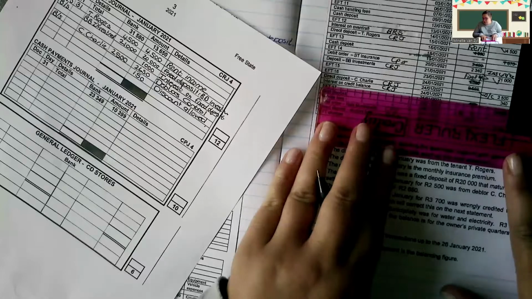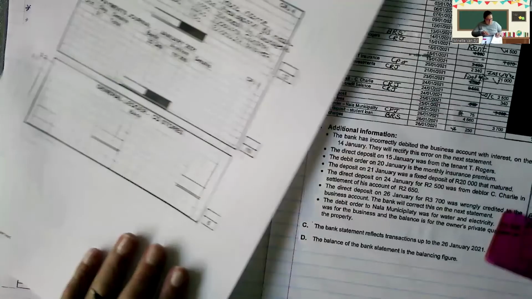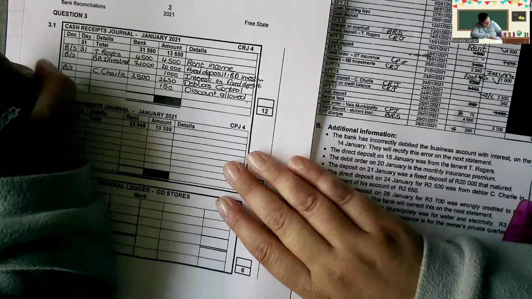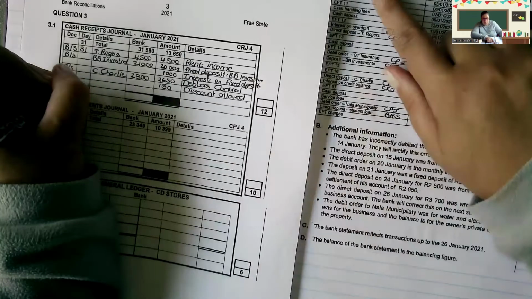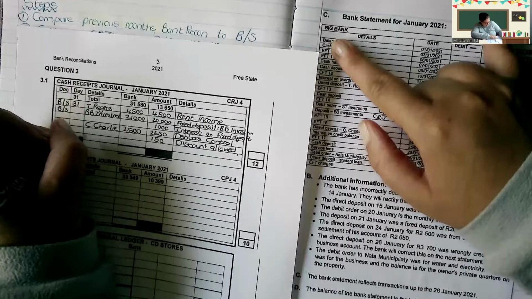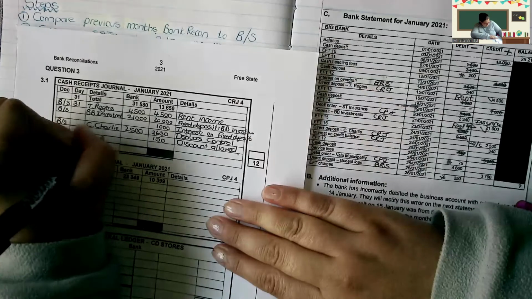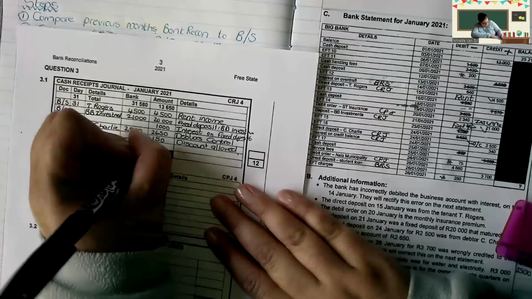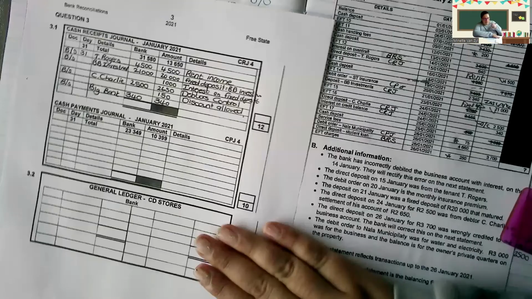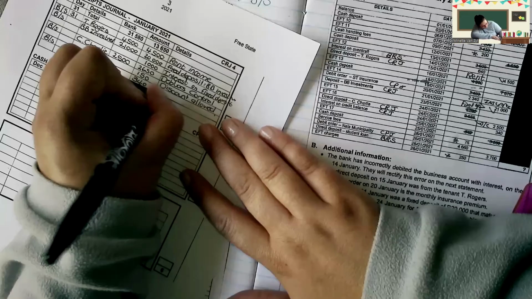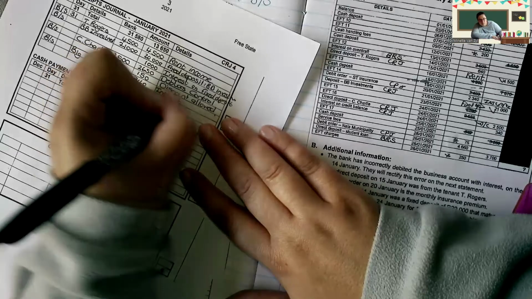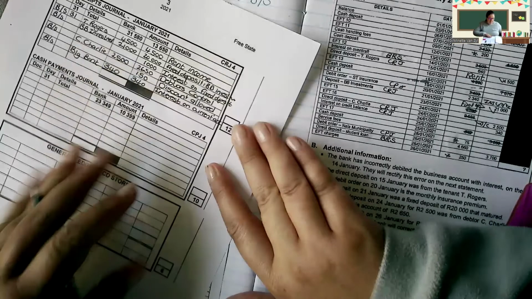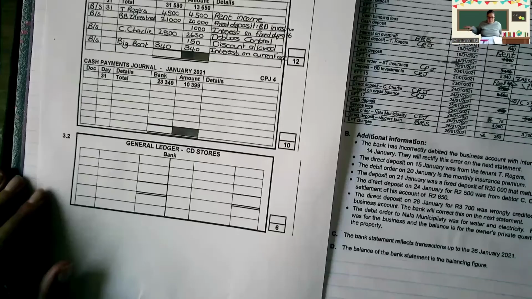Then we have one more, the interest that we've received. So my source document, B/S, the bank's name according to the statement is Big Bank. The amount is 314. And it's interest on current accounts. Right, we're done with our CRJ. Let's close it off.